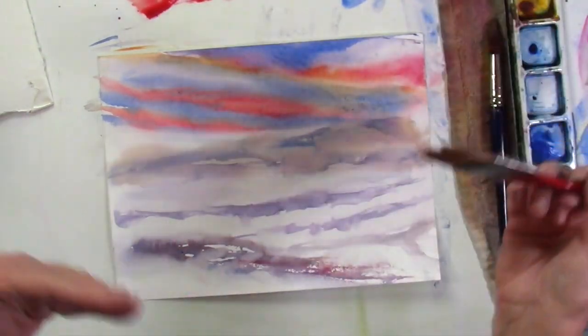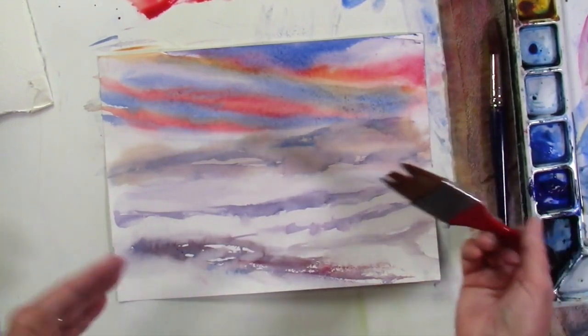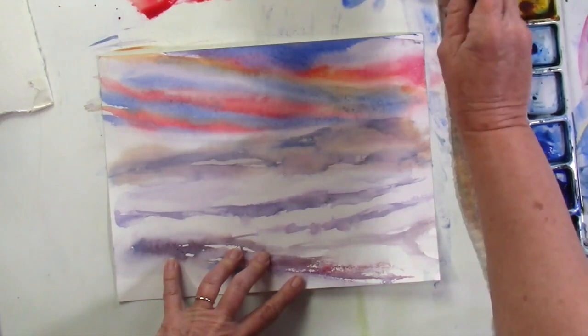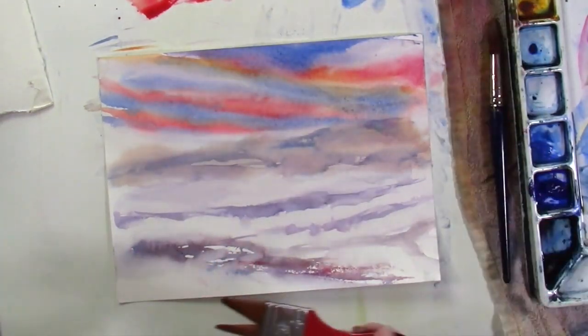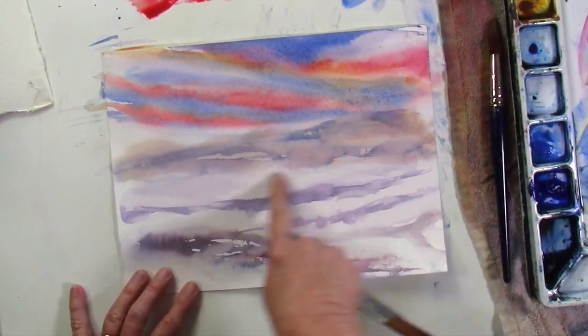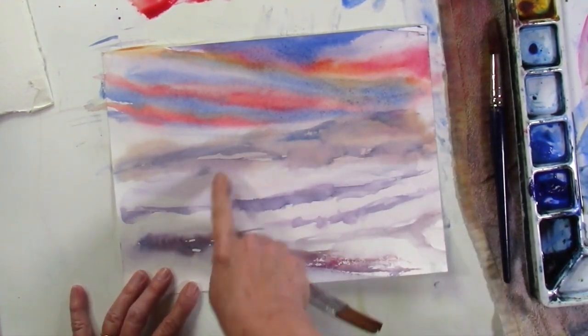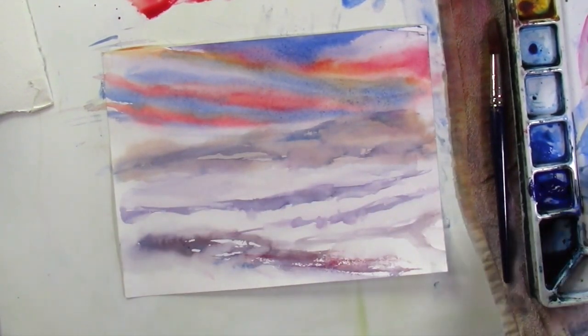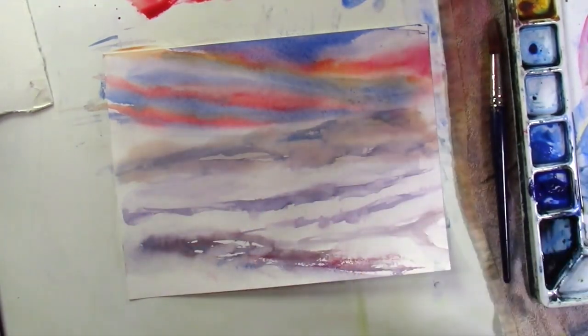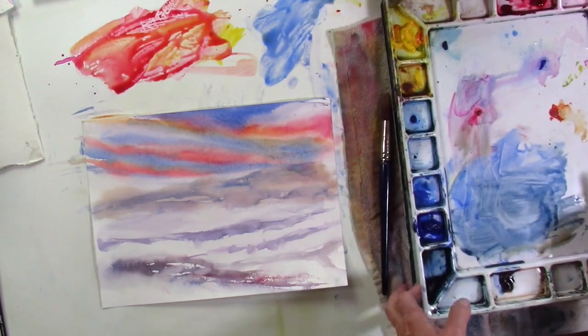I'm trying to decide, do I want the bottom lighter? Do I want the top lighter? I would think we would have the top lighter. Okay, I don't want to go too deep into that. So then down in here, we've got our mountains. Let's use that little card again. This is going to dissolve up there. This is drier. I'm going to use my mud.